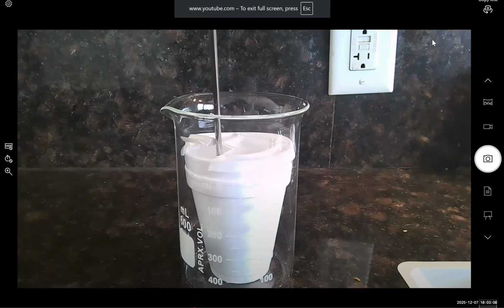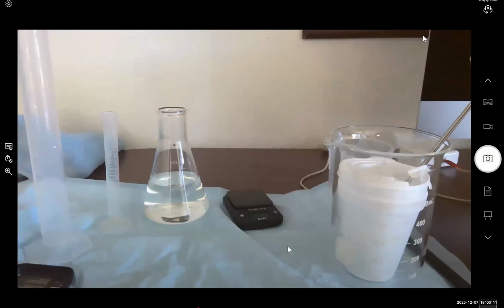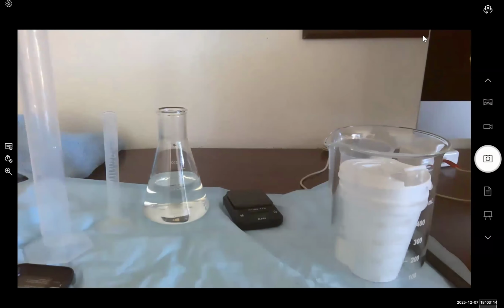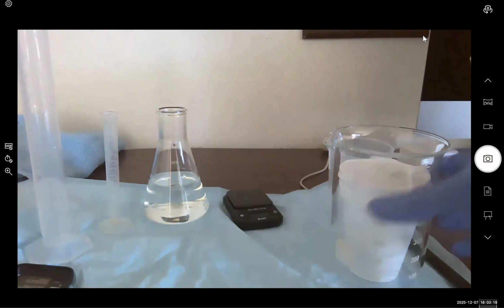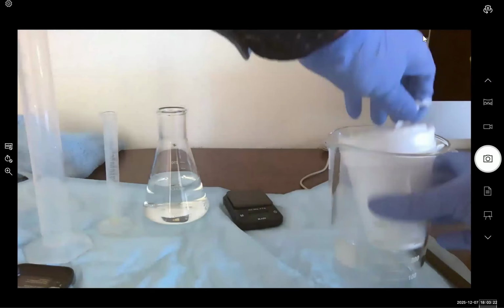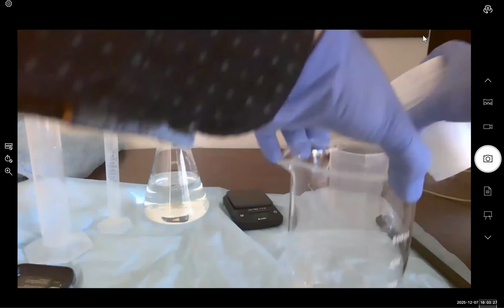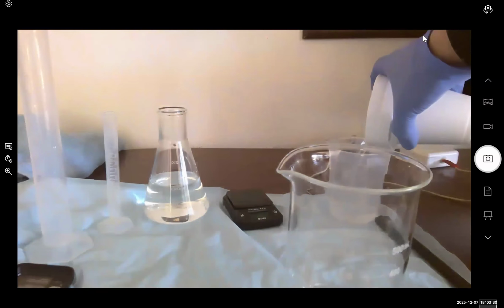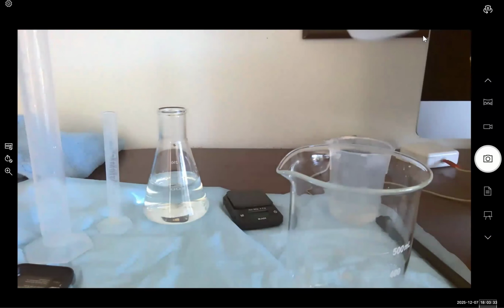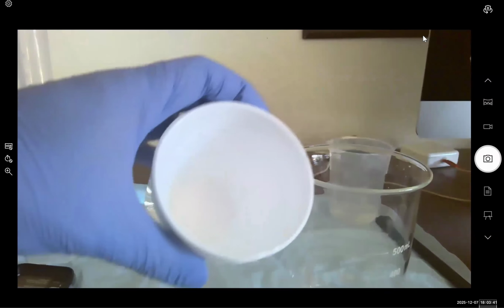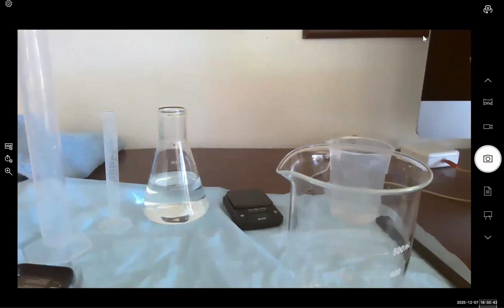Okay, so now, once again, I'm going to prep a new coffee cup calorimeter. I've emptied out my coffee cup calorimeter, and now we're going to prep a new set of water to fill in the coffee cup calorimeter. So I'm emptying out the old water that I used, taking out the metal piece, and now we're going to reweigh a new batch of water.